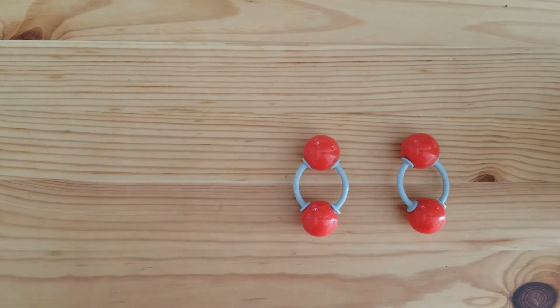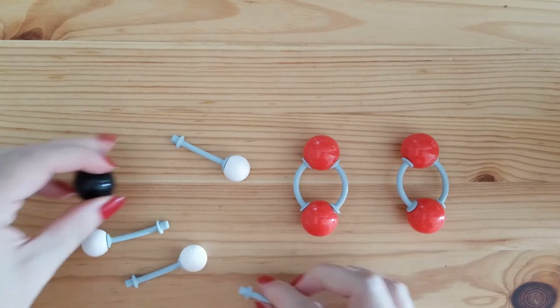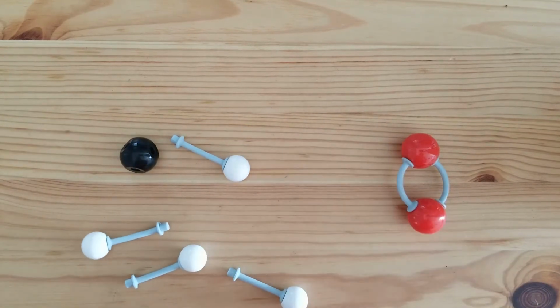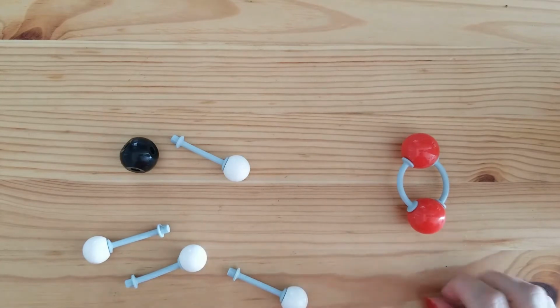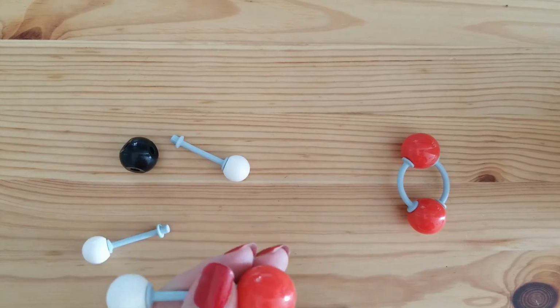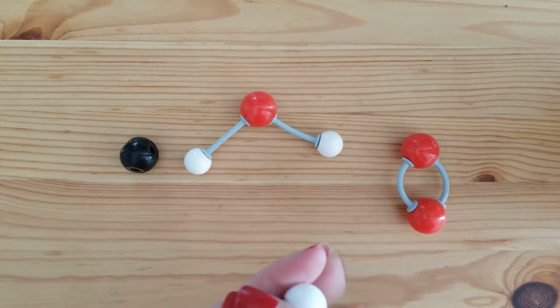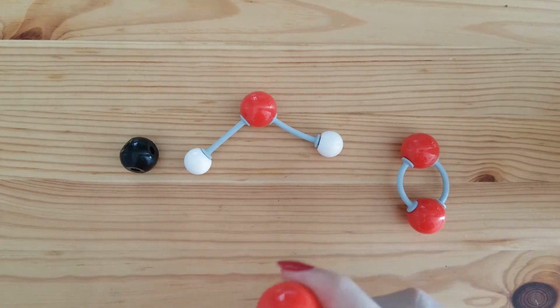So obviously methane would break up like this, and then one of our oxygens would break up and join with each of our hydrogens to make our waters. So these will be our waters.